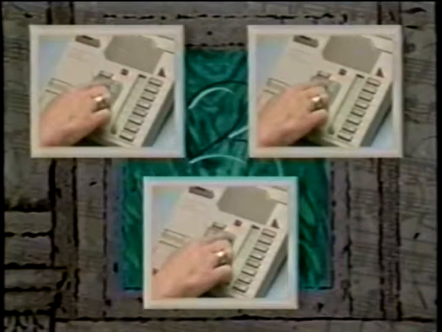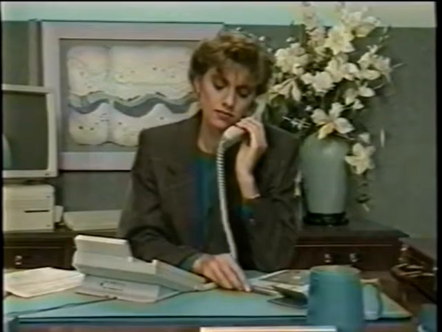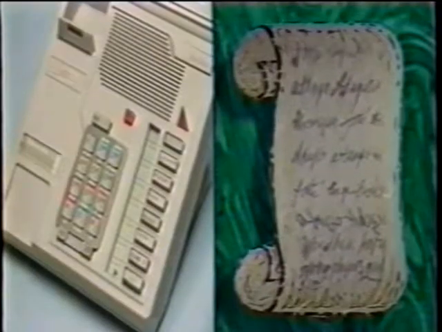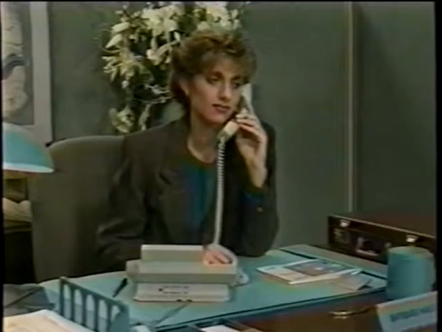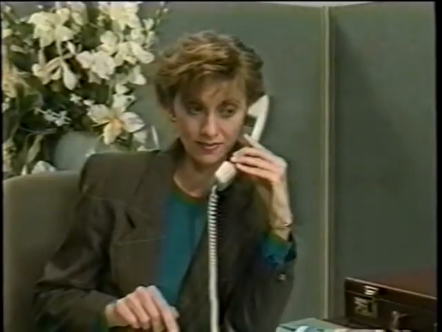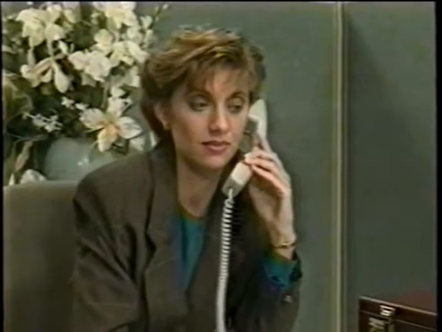You can increase the speed by 3 times, up to twice the normal speed. If you pass the desired section of the message, simply press 1. This will skip the message backwards by 5 seconds. To listen to the message at normal speed, press 2, 1 until the desired speed has been reached.